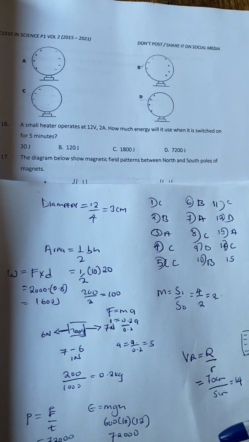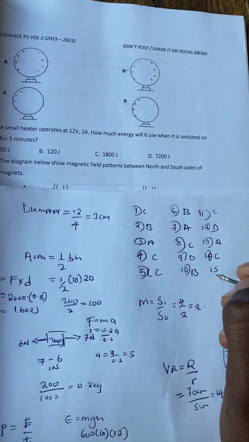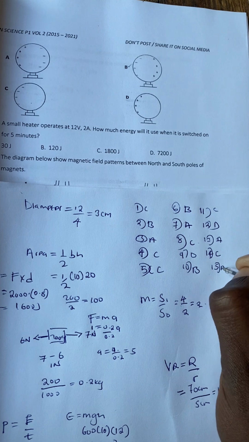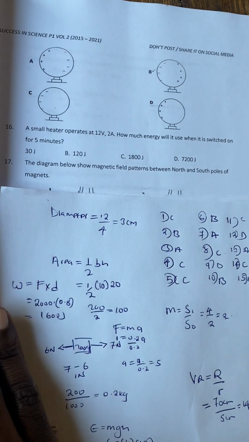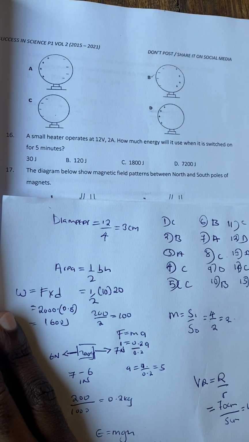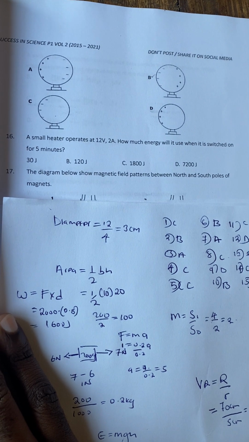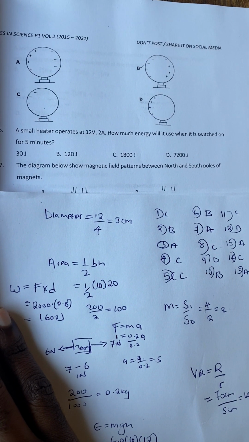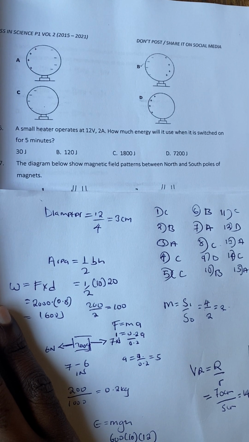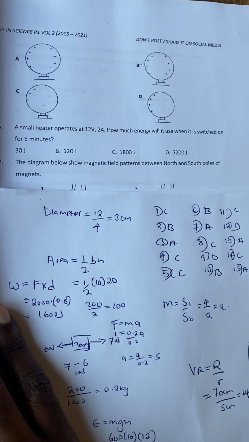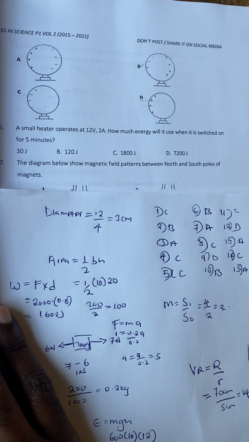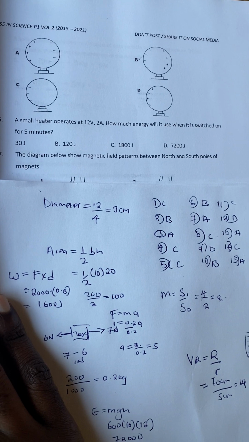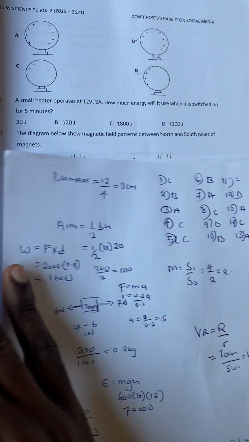Question 15, correct answer is supposed to be A. Question 16, a small heater operates at 12 volts, 2 amp. How much energy will it use when it is switched on for 5 minutes?